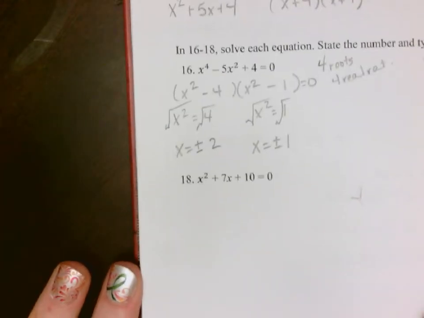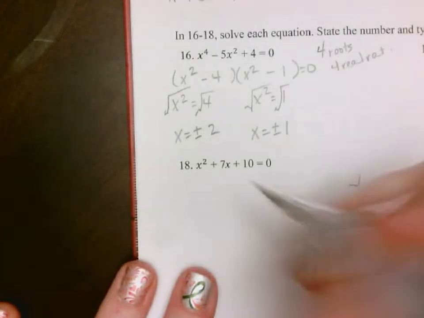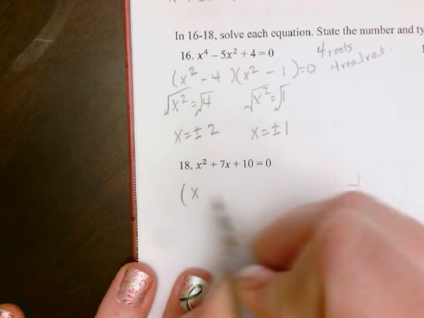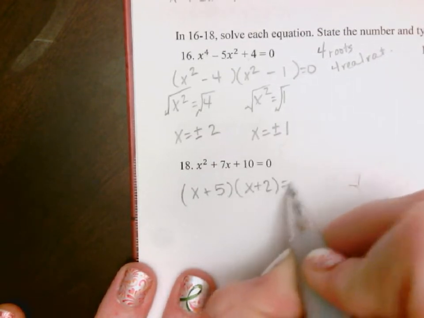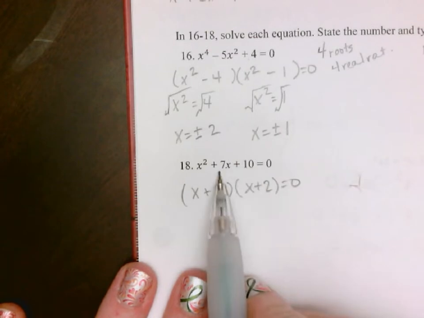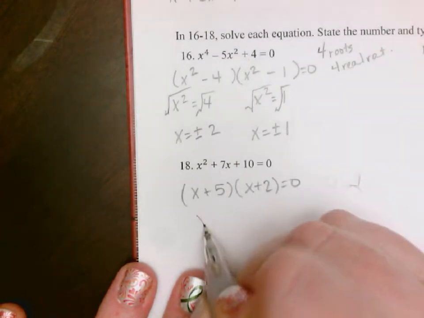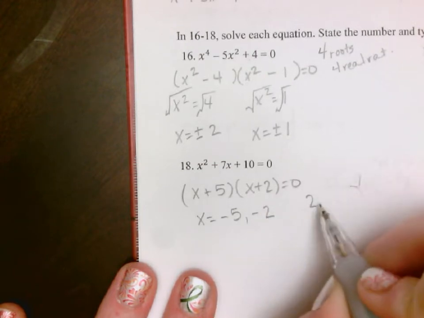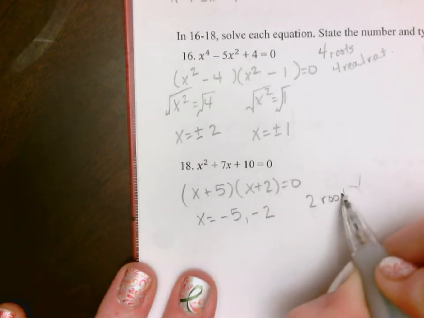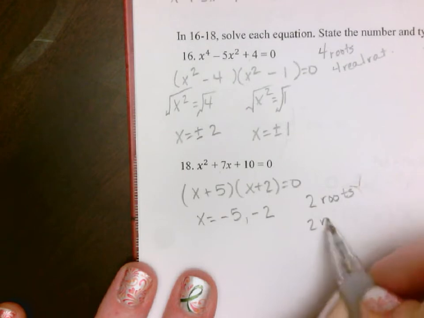I'm going to jump down here to 18 so I don't have to move as much. X plus 5, X plus 2 equals 0. The factors of 10 that add up to 7. X equals negative 5, negative 2, 2 roots. 2 real rational.